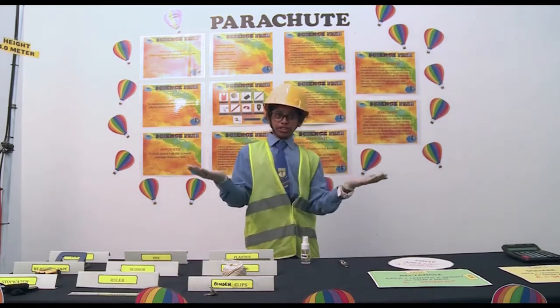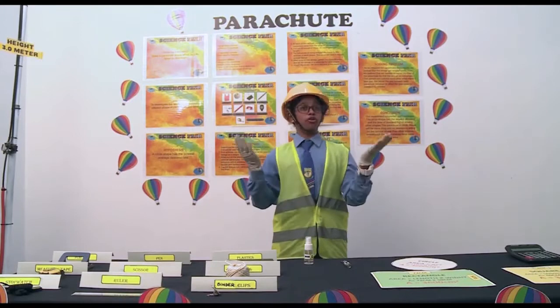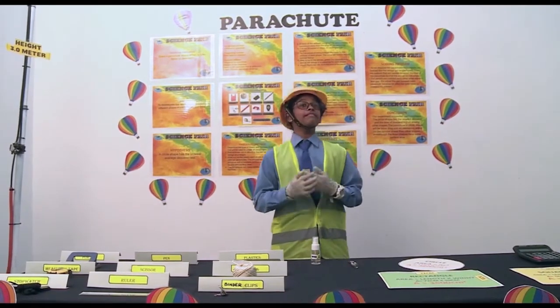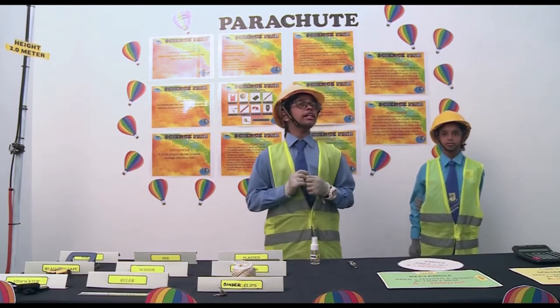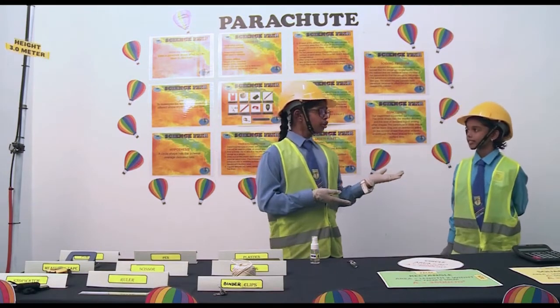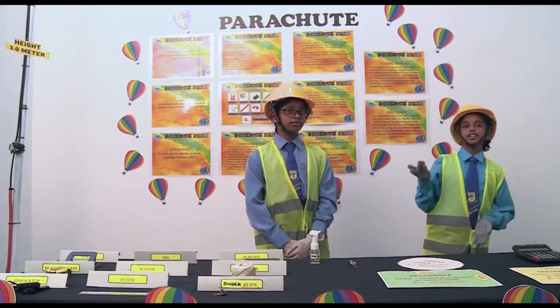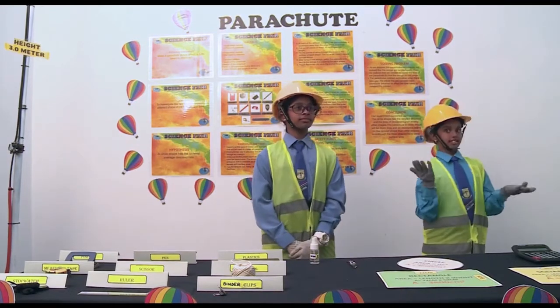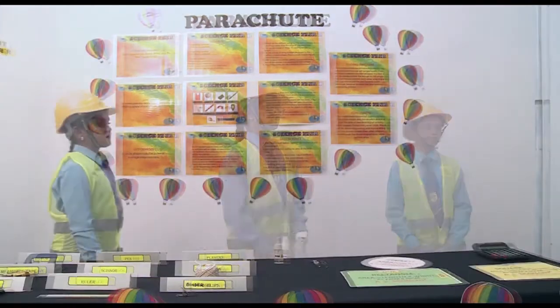This is our new innovation model. This machine helps us to drop three shapes of parachute at the same time. We created this model because if we drop the parachute manually, it will affect the time. Varsha, do you know how this machine works? Yes, Tanisha. This machine doesn't use electricity. Instead of that, it uses air compressor power to work.